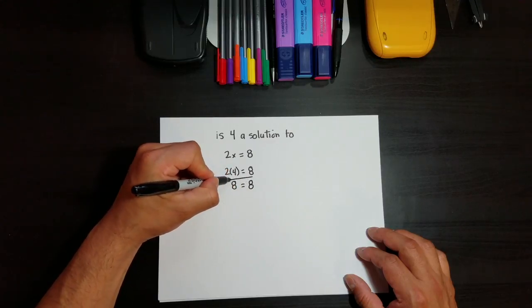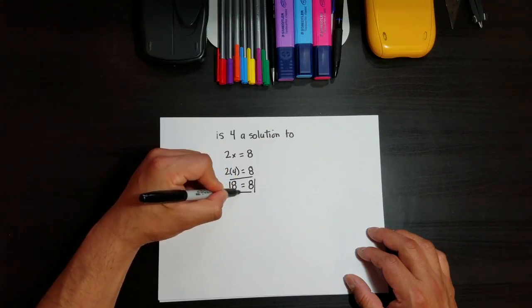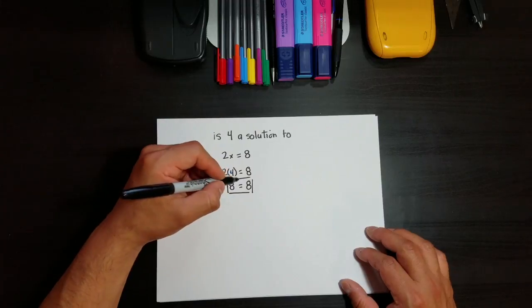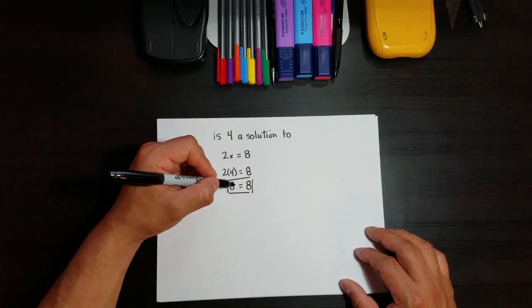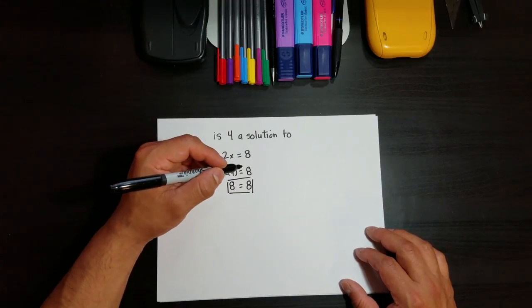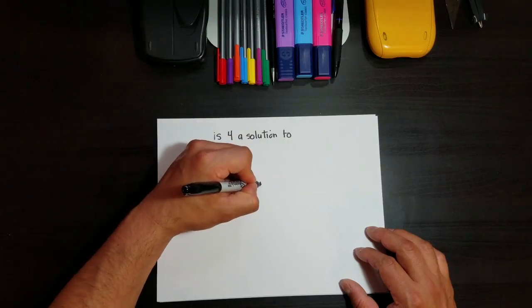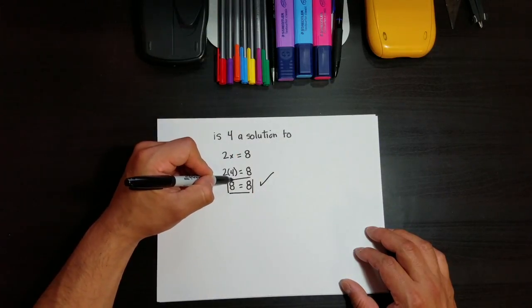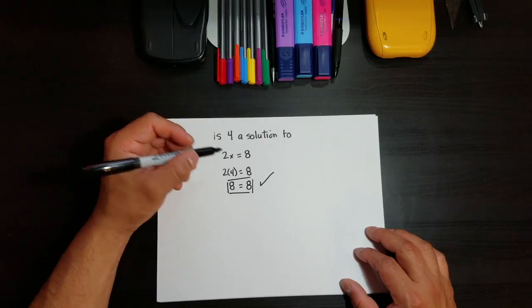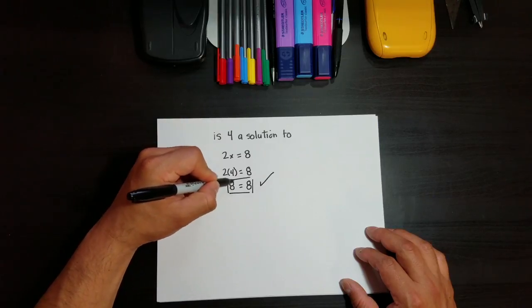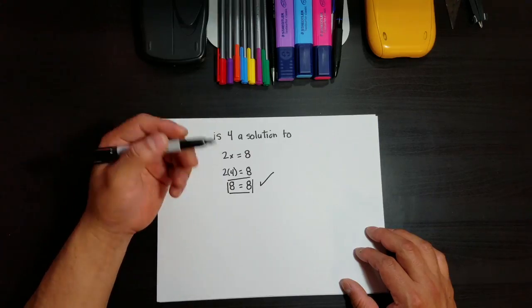Notice here how both sides of the equation match. So this is what you would call a true solution. In this case, your solution is correct. 4 is a solution to 2x equals 8. If this had given you a different kind of number, then your solution would be false.